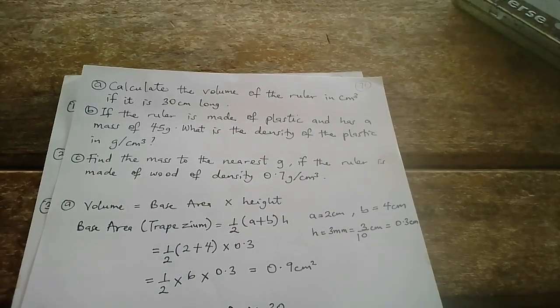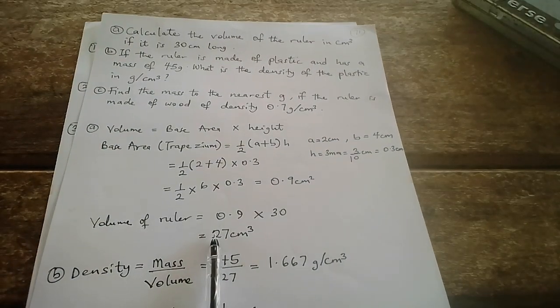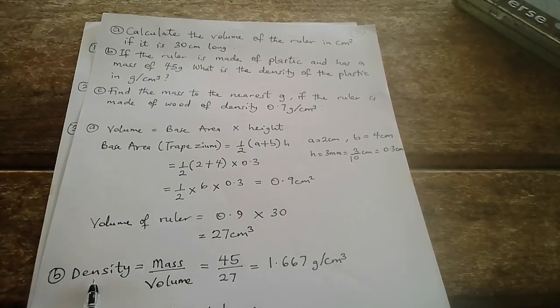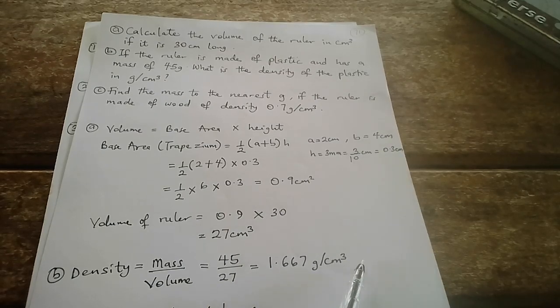You've calculated the volume already. The volume of the ruler is 27 centimeter cube. So if you now substitute into the formula for density, mass over volume, you are given from the question 45 to be the mass, over 27, which you've calculated as your volume. 45 divided by 27 will give us 1.667 grams per centimeter cube.